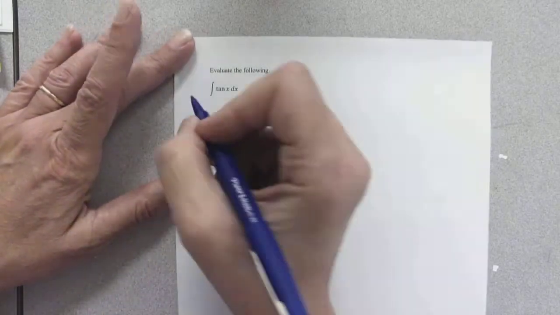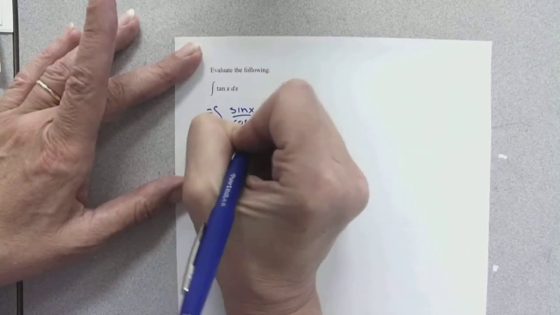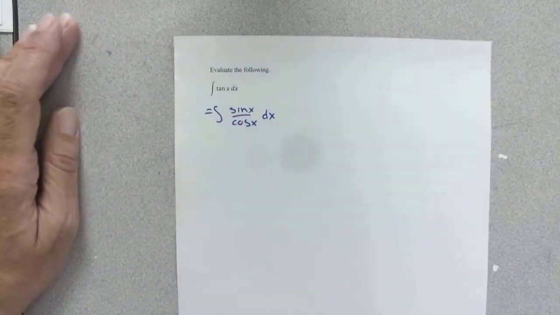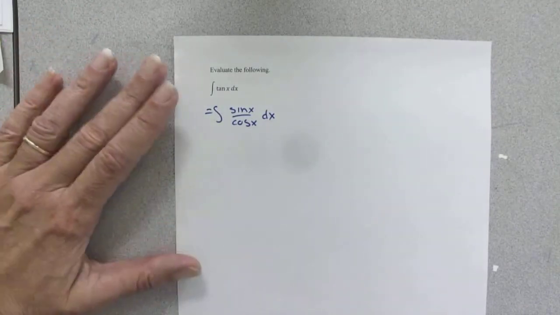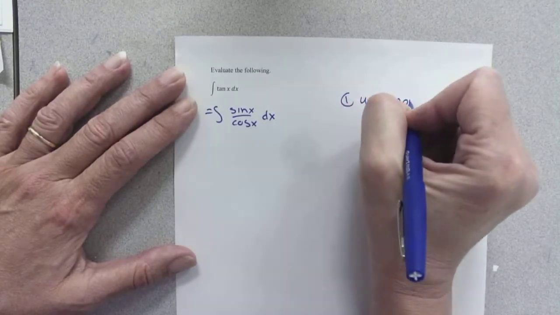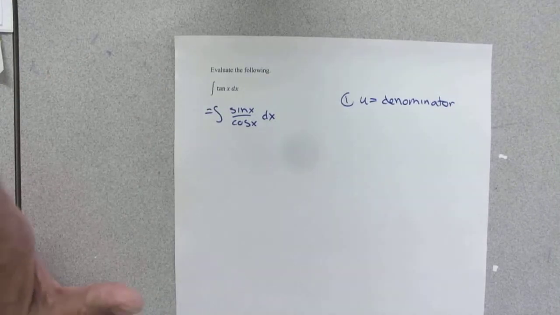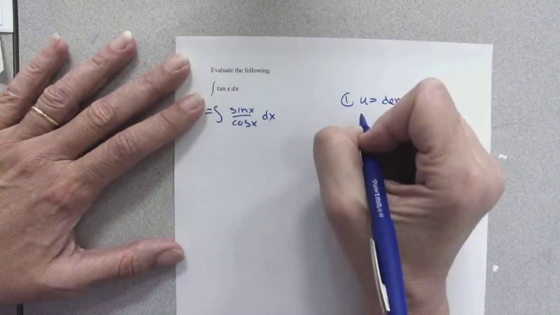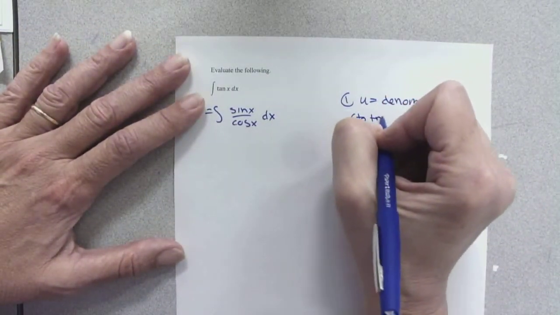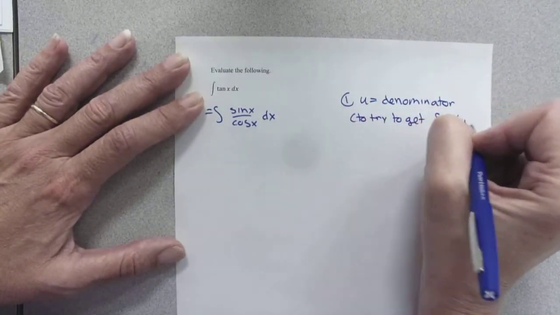Well, as it stands like that, the only thing I could think to do for this is some trigonometry. That's sine x over cosine x, and so now it's a fraction. And what's going to work frequently, but not always, is try letting u equal the denominator to try to get 1 over u du.